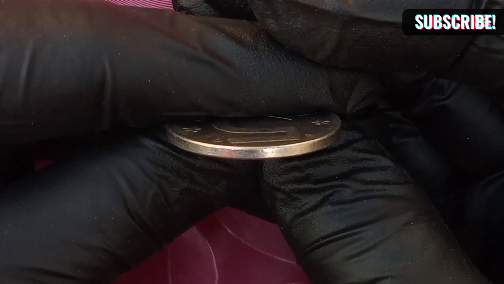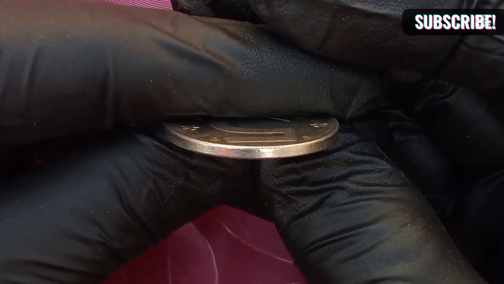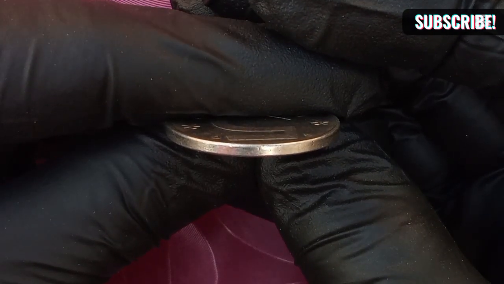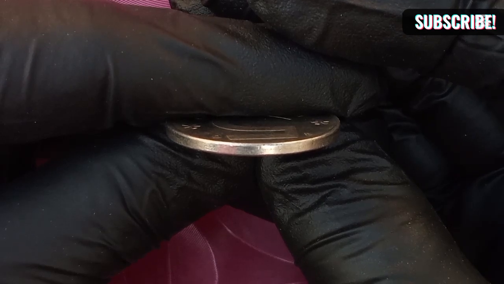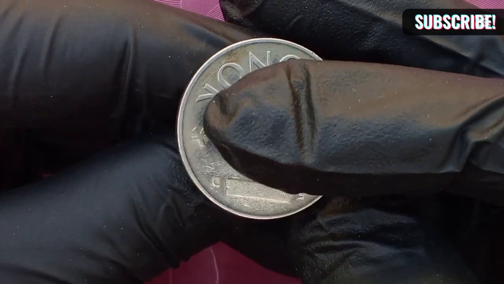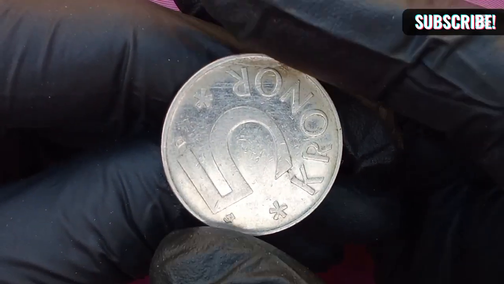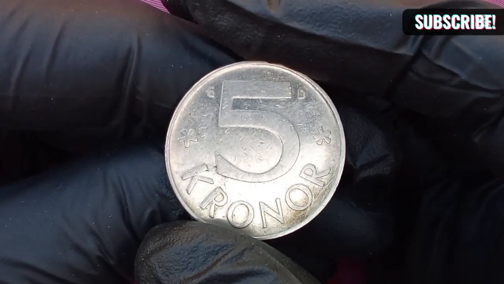The 5 kronor coin from 1971 can be compared to its predecessors and successors to understand its unique place in Swedish numismatic history. 1. Predecessors. Earlier 5 kronor coins, such as those minted in 1954, were made of silver. These coins were heavier and had a more luxurious feel but were less practical for widespread use.